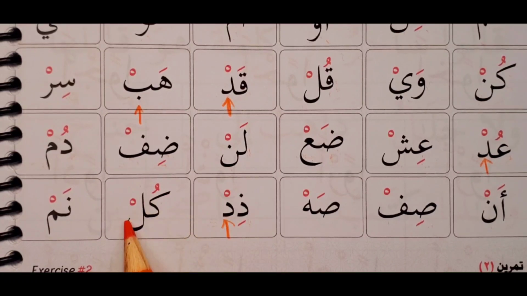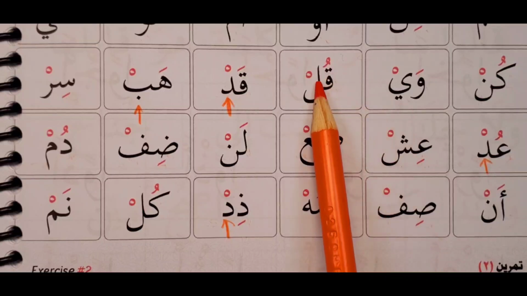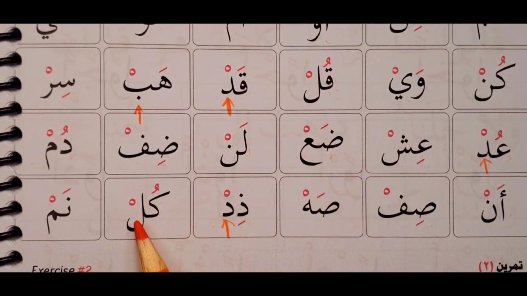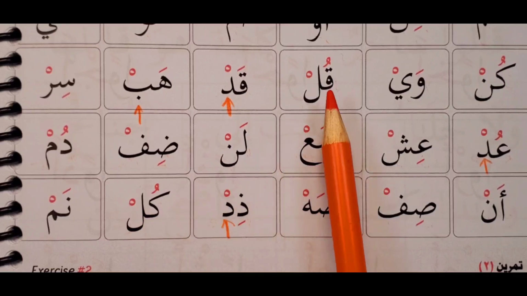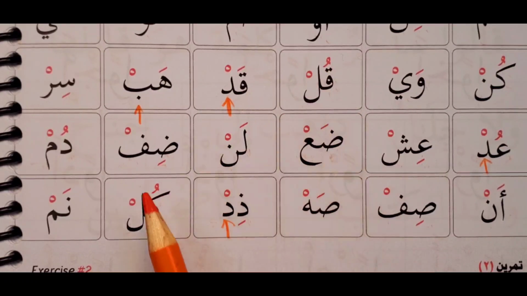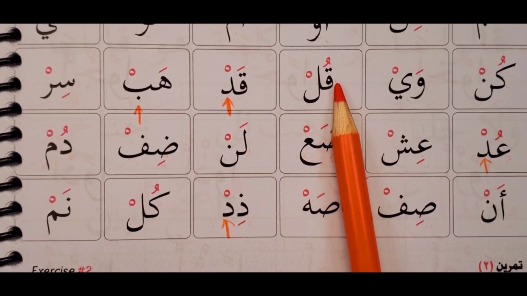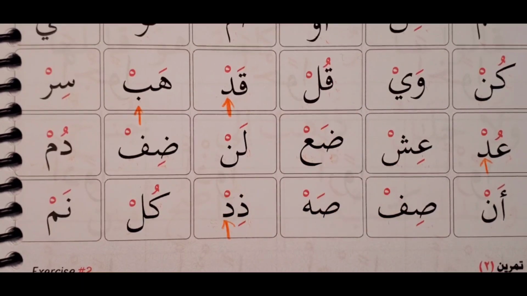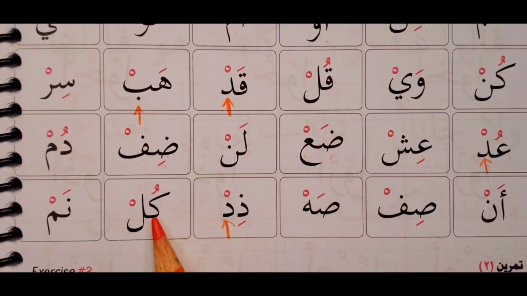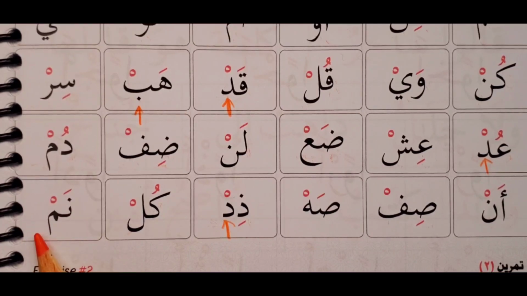Kul. Remember this one. Qul and kul. Qul means say. Kul means eat. So if you pronounce kaf as a qaf or qaf as a kaf, you're going to change the meaning, right? If you say kul huwallahu ahad, you say eat, Allah is one. Get the qaf properly. Qul, kul. Then we have nam, sleep. Nam means sleep. Nam. Okay.